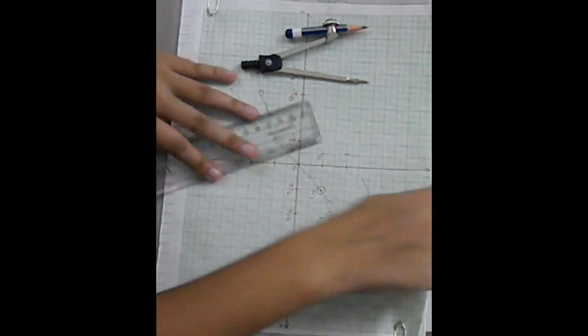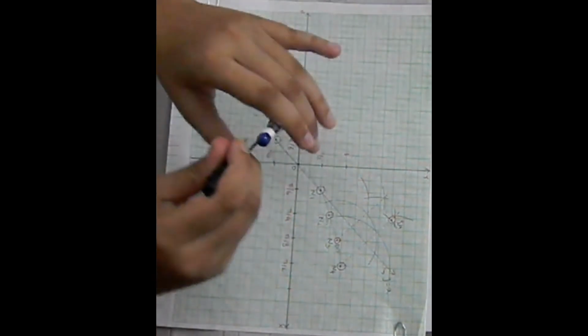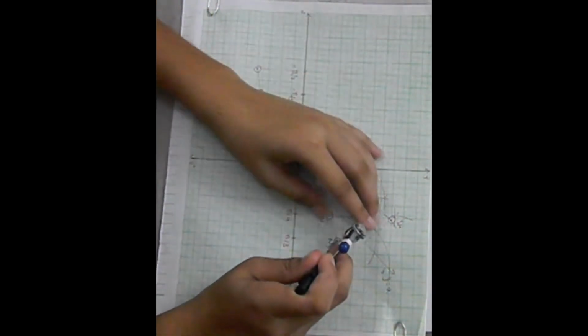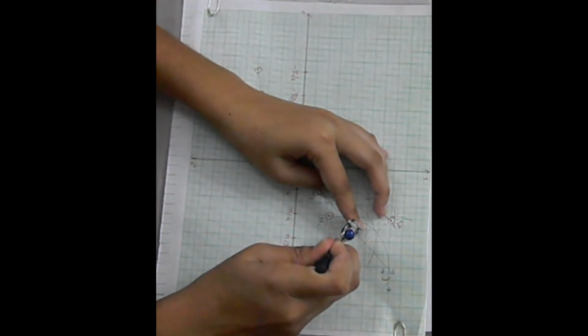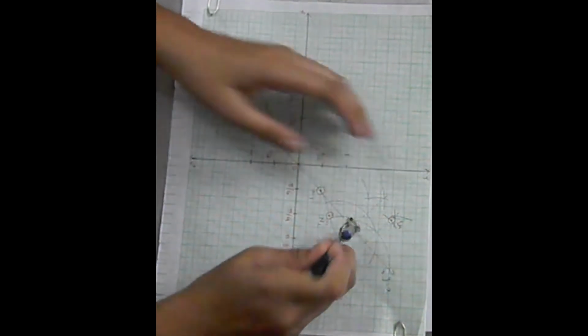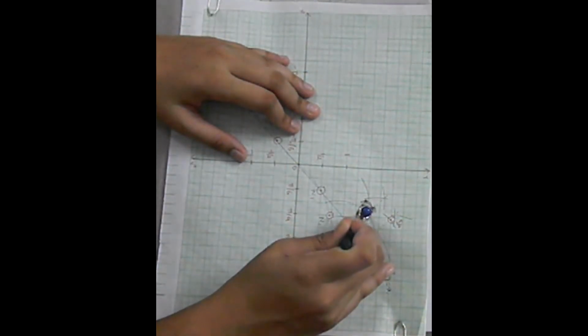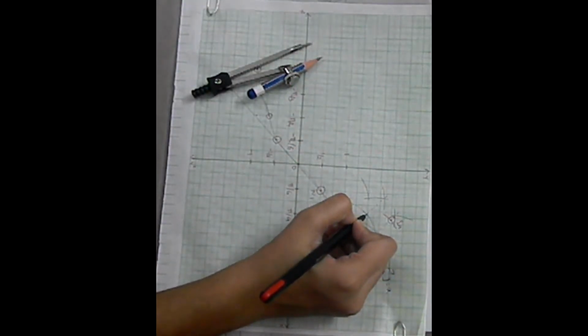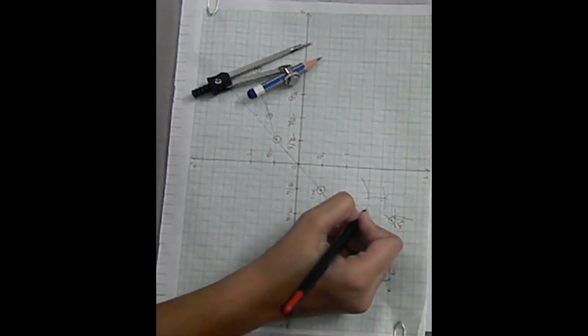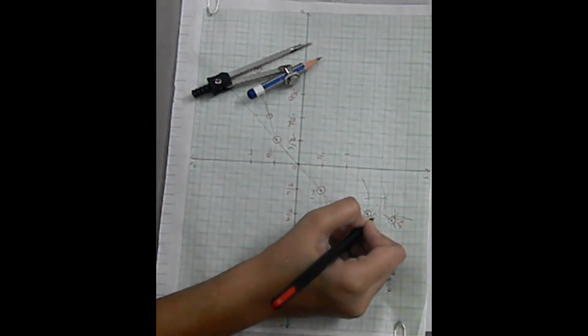Now measure the distance of N3 from the line, and take the same distance from the line on that perpendicular line and mark that point as I3. In this way you will get other points also.